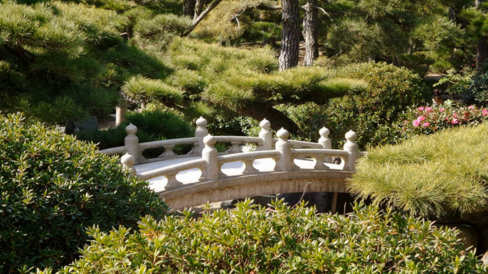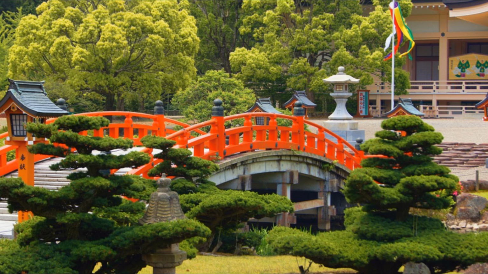Bridges in Zen gardens are also used to create a sense of depth and movement within the garden, and to provide a different perspective on the garden. Some Zen gardens are designed with a bridge as a central feature, and often placed in a way that gives the visitors a chance to reflect and meditate.